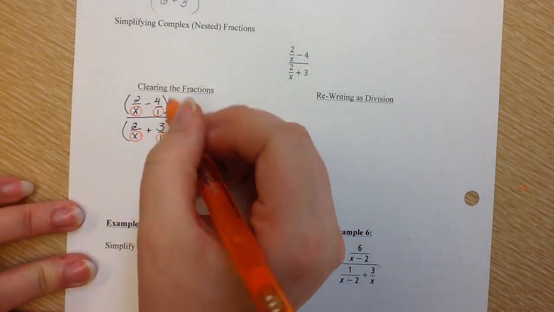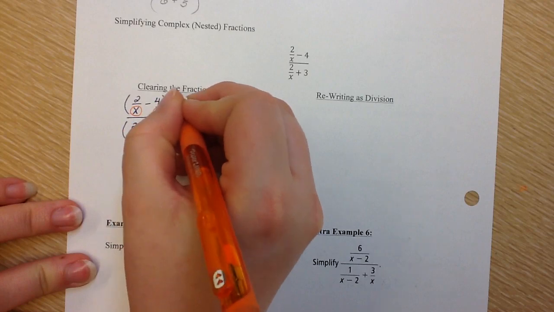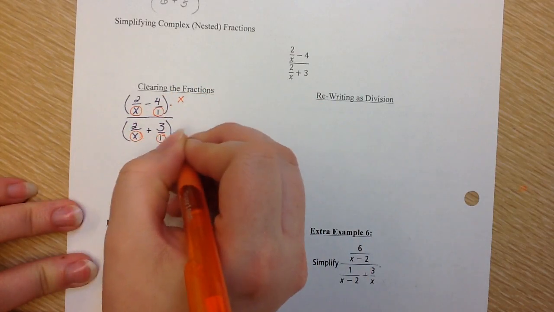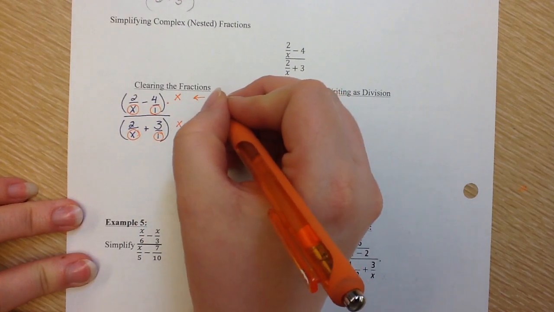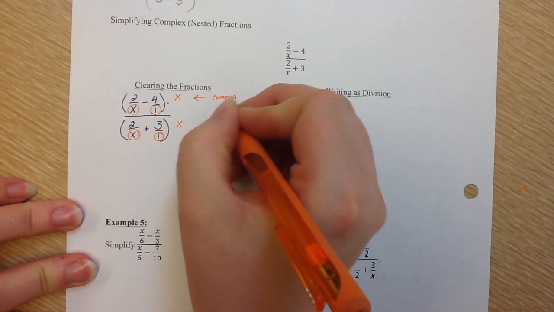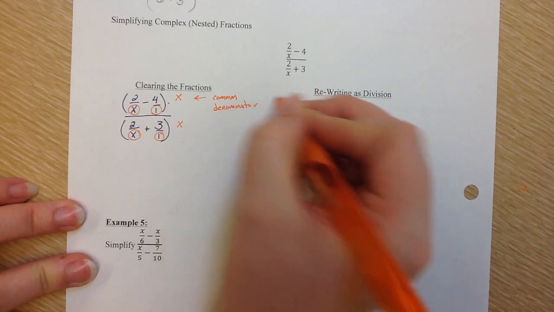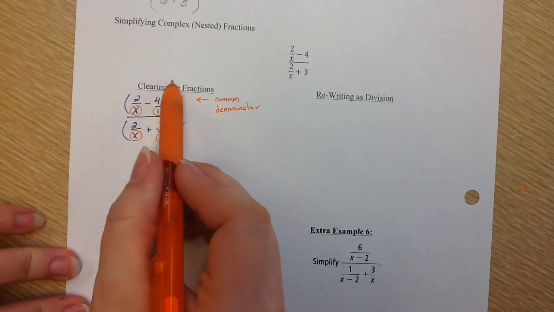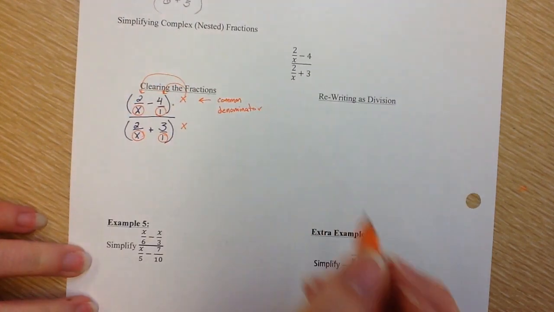Then I'm going to multiply the big numerator times x and the big denominator times x. So how I got to this is I got a common denominator. Now I'm going to take this x and distribute it into here, multiplying it times both of these.